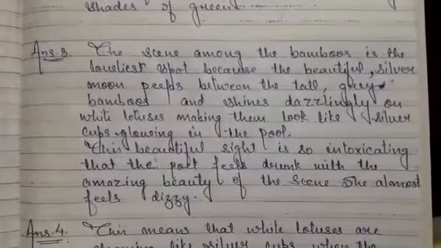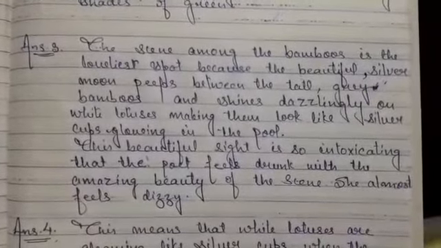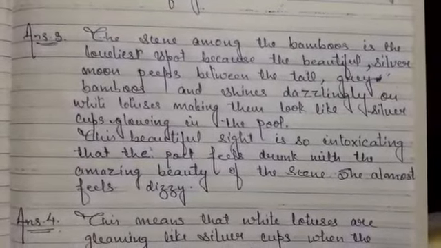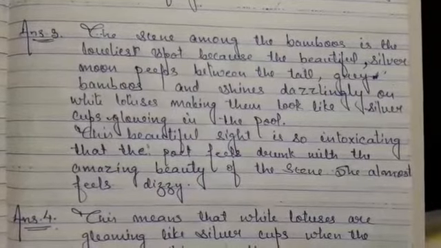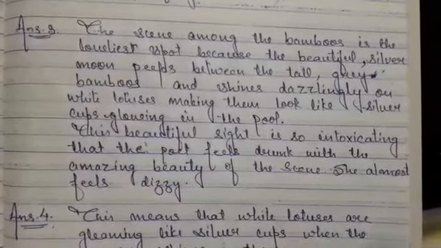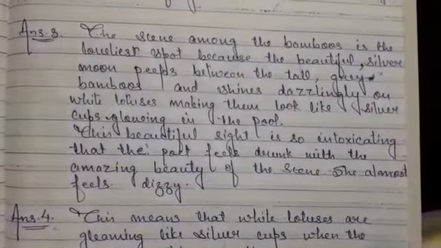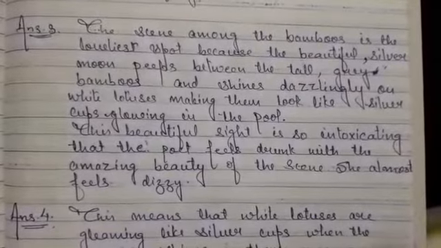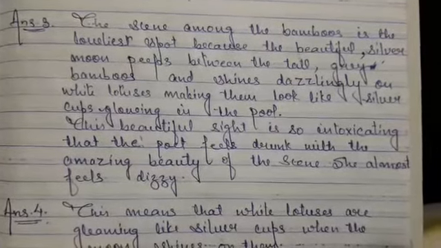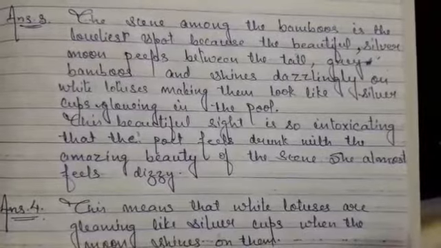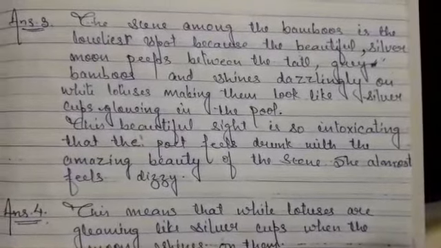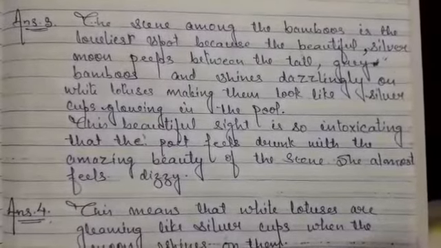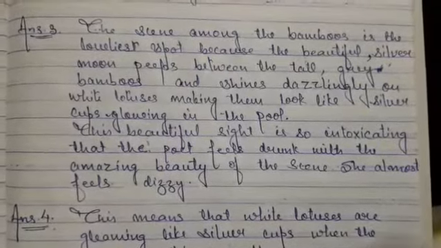And the answer is, the scene among the bamboos is the loveliest spot because the beautiful silver moon peeps between the tall grey bamboos and shines dazzlingly on white lotuses, making them look like silver cups glowing in the pool. This beautiful sight is so intoxicating that the poet feels drunk with the amazing beauty of the scene. She almost feels dizzy.